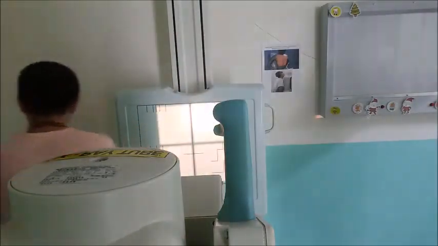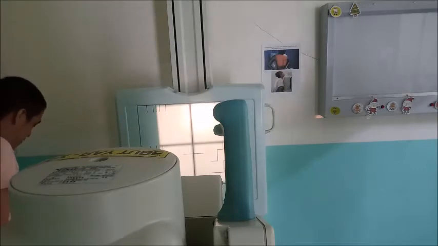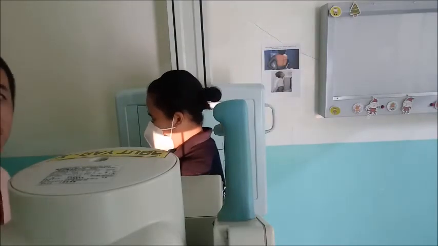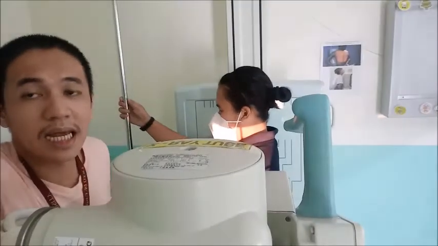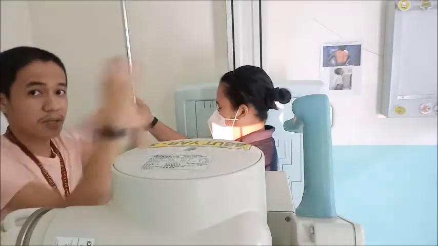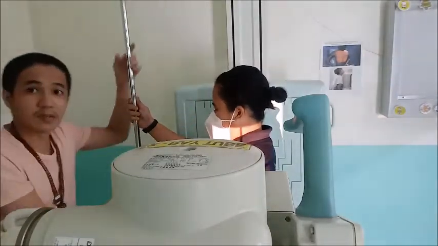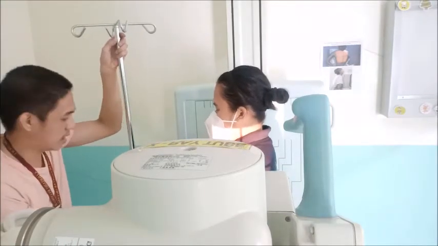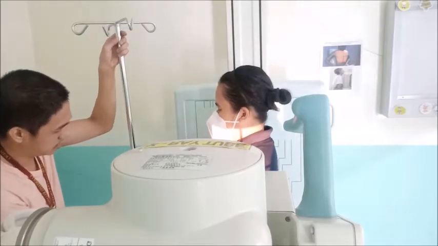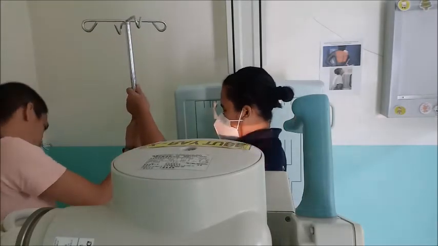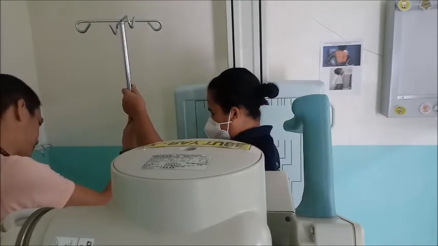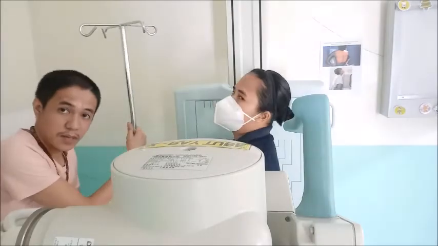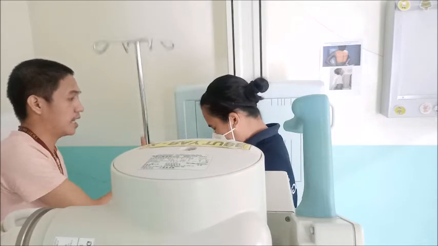Okay. So for some patients nga dili nila ma-raise ang ilang kamot, maglisod sila, may problem sa ilang shoulder, pwede nila gamiton itong mga dextrose stand, mga IV stand.